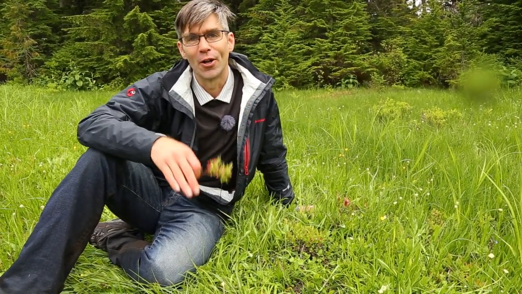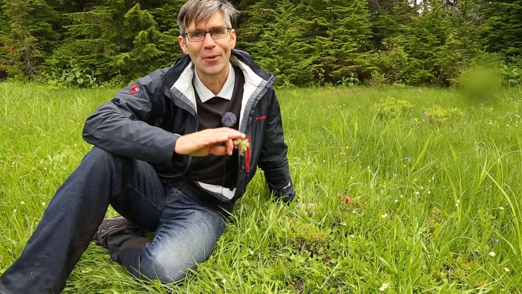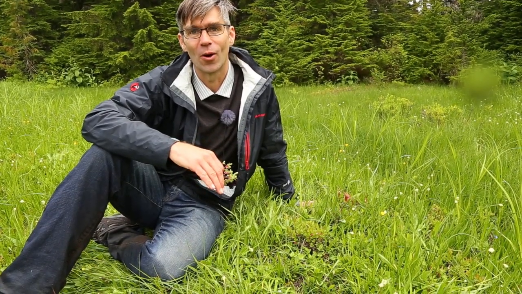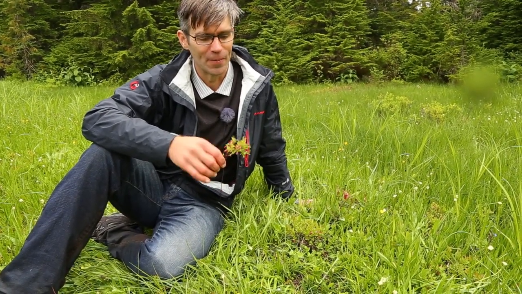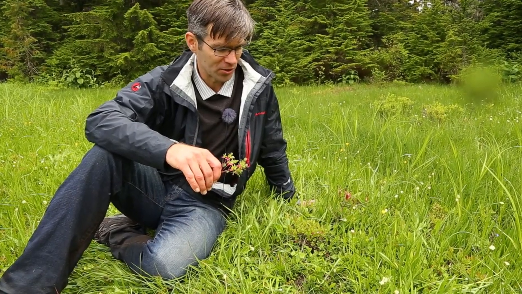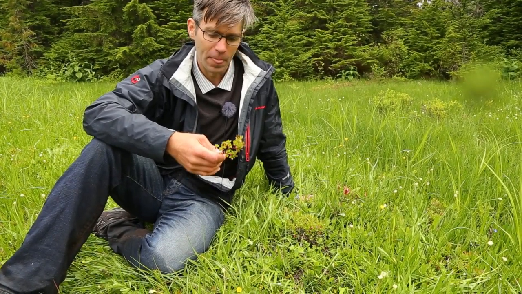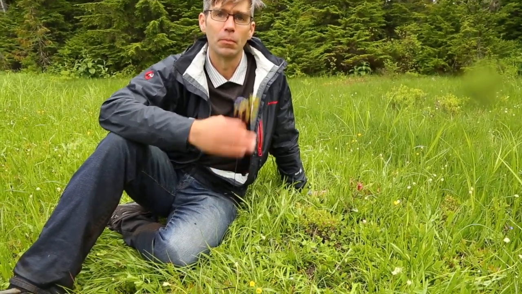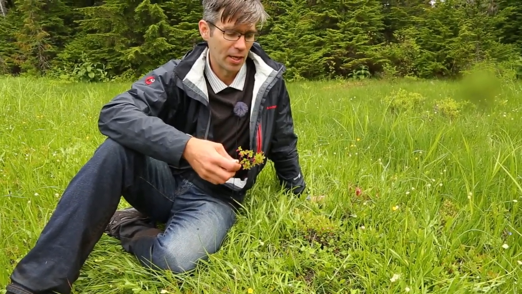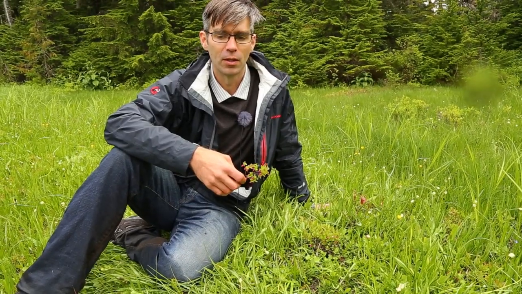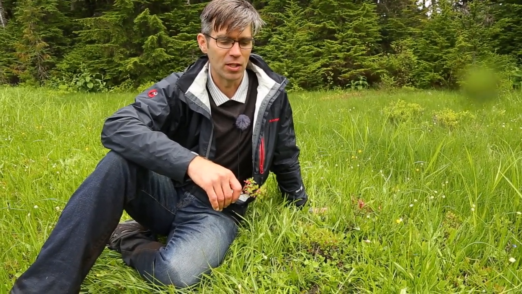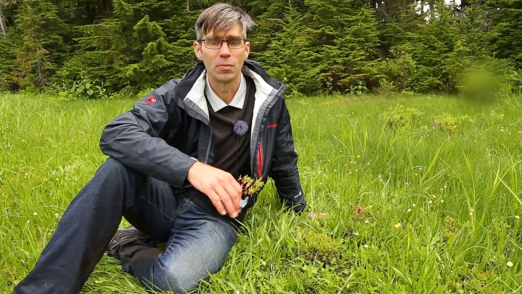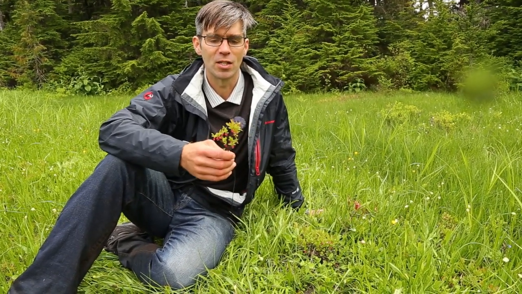We have some cranberries that are definitely water-loving vacciniums, like Vaccinium oxycoccus. But the vacciniums include cranberries, blueberries, and huckleberries, and only 2 of the blueberries show up in wet areas: Vaccinium uliginosum, which is bog blueberry, and this Vaccinium cespitosum.